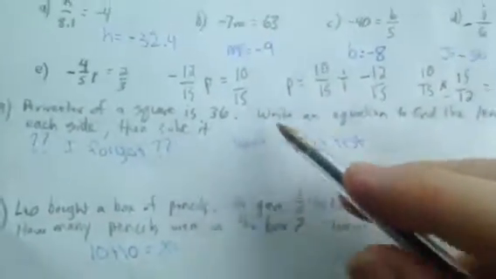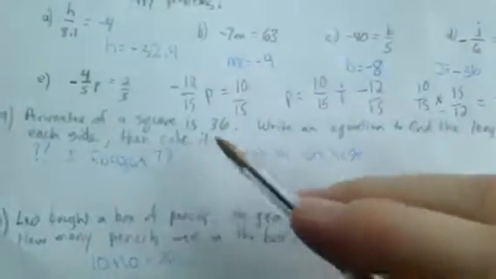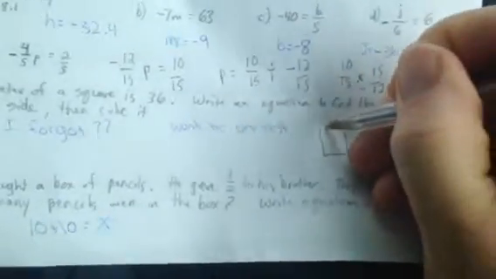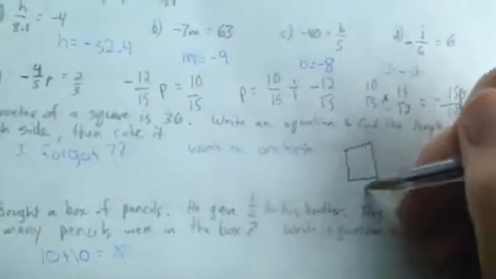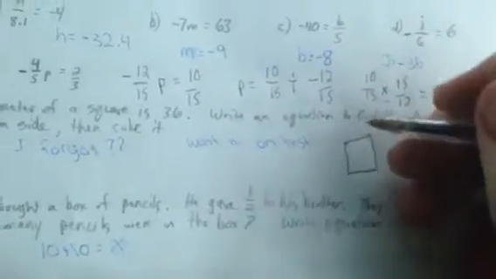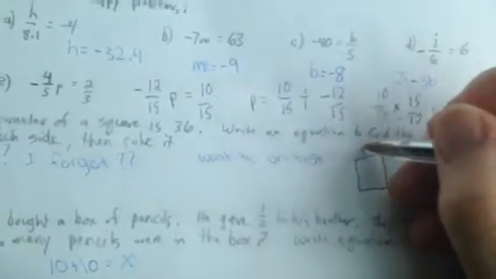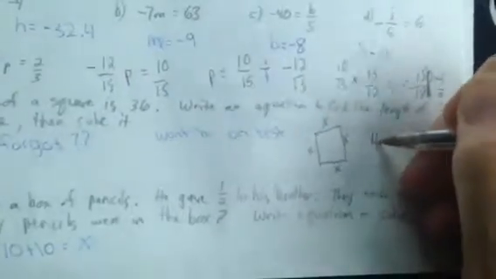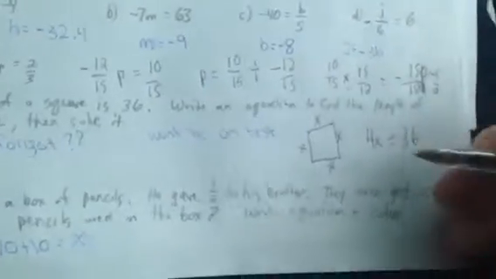The perimeter of a square is 36. Write an equation to find the length of each side, then solve it. It may be on the test, so don't tell me it's not. A perimeter is when you add all sides of the square, and it adds up to 36. Well, you know a square, all the sides are equal, so if you put an x anywhere, they're all x. So you know that 4 times x, or x plus x plus x plus x, equals 36. So x equals 9. Okay? Make sense? Gotcha.